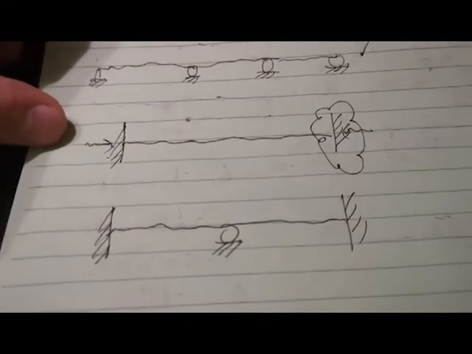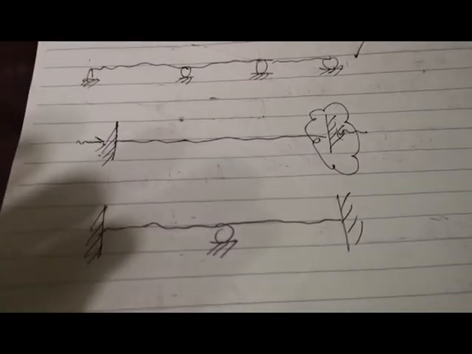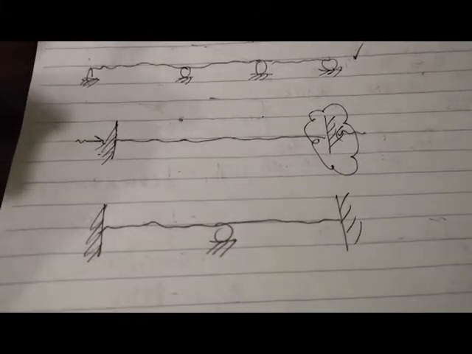We only have two equations that can be used: the summation of forces vertical and the summation of moment.